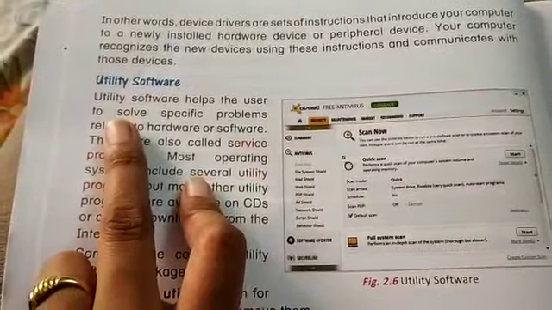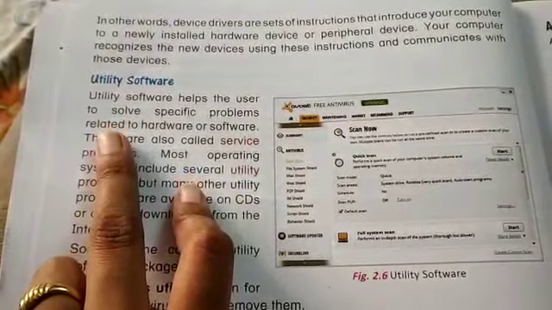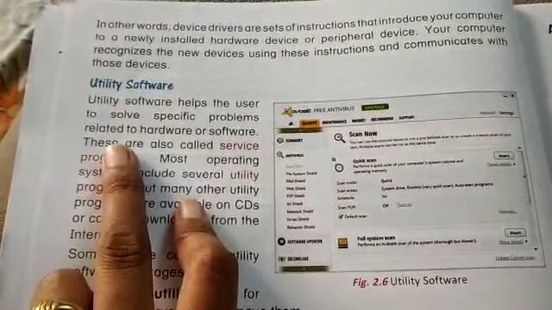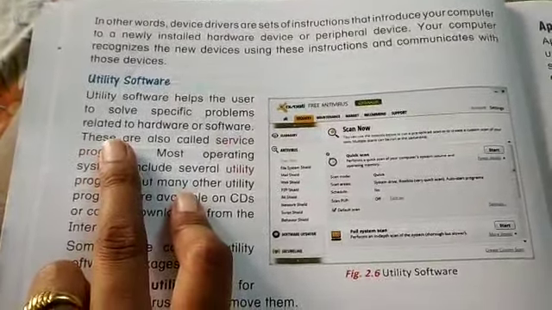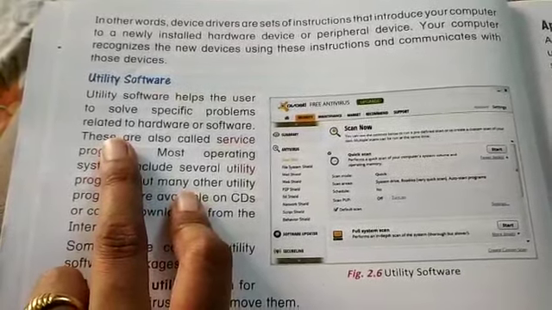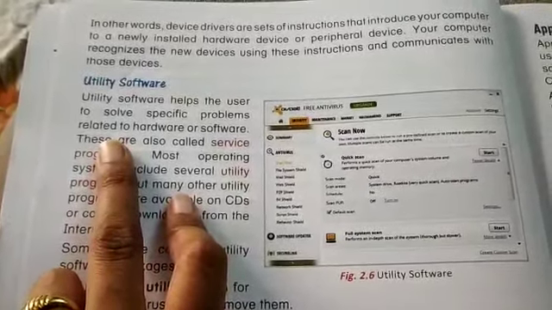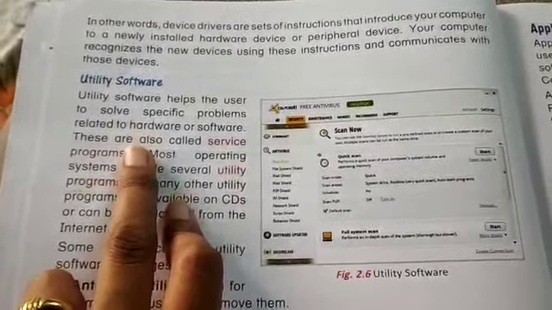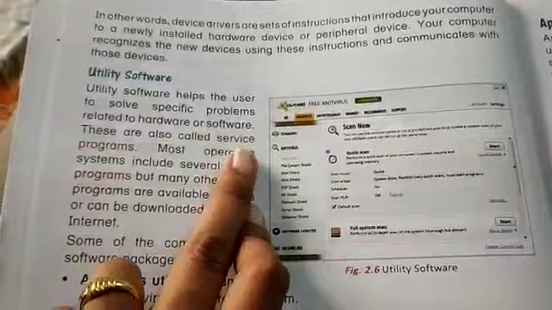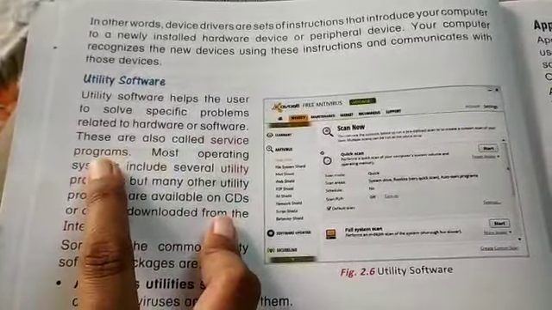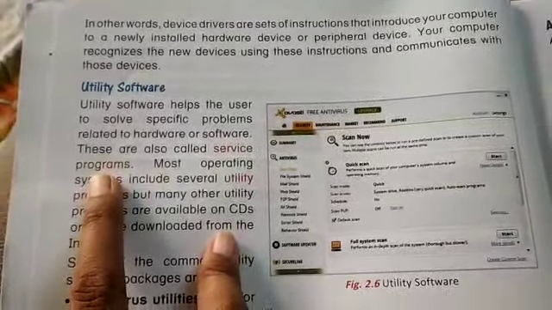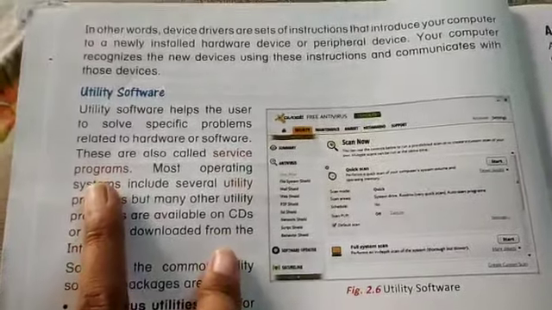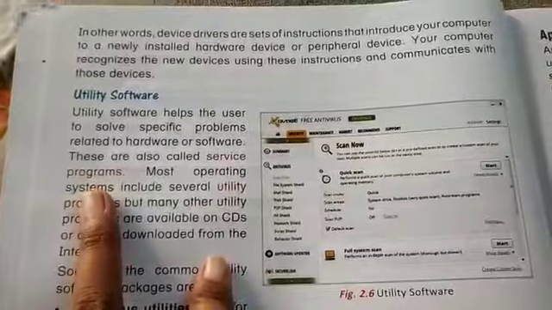Utility software helps the program to solve specific problems related to hardware or software. Now what is the help which we are getting from utility program? It solves specific problems which are related to hardware or software. These are called service programs. What are called service programs? The problems which are related to the hardware or the software.